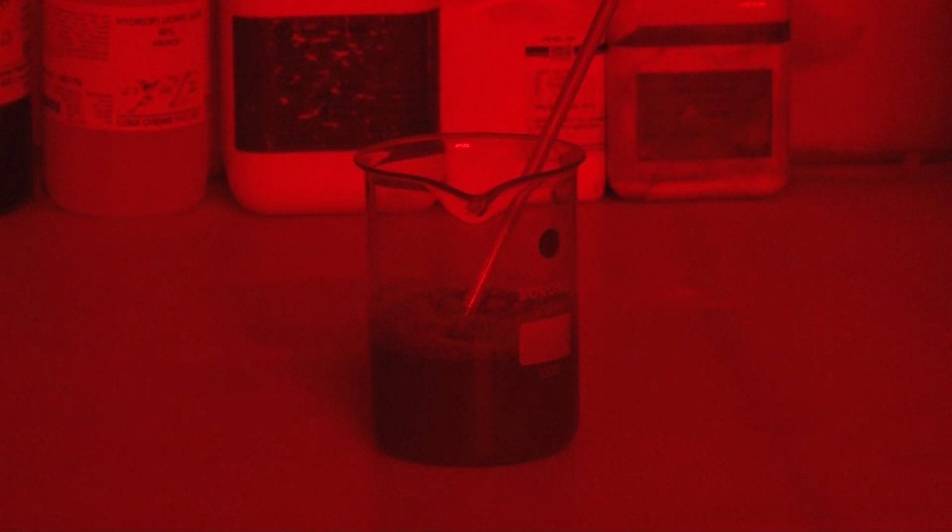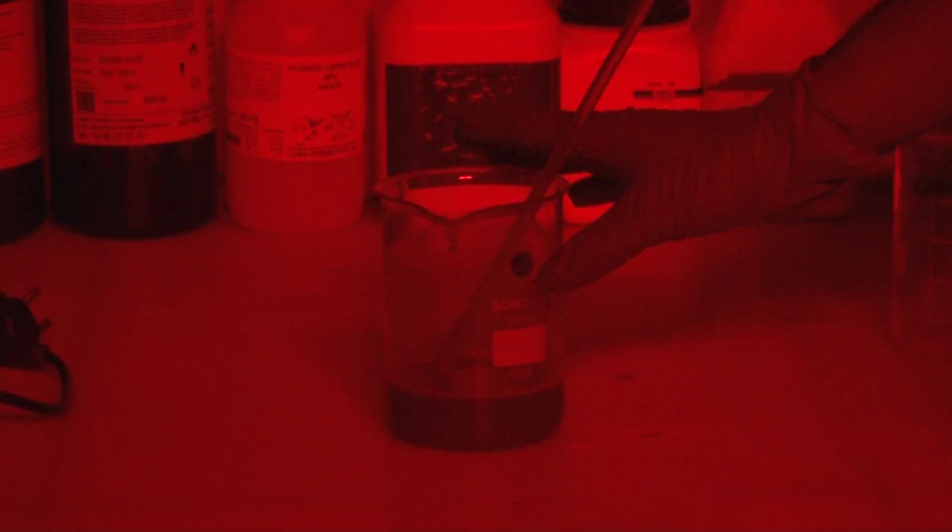Here you can see that because the sample has very low carbonate, you are not seeing much effervescence. But if your sample has a huge amount of carbonate, then you will see very huge effervescence coming out from the sample. Once the HCl part is done, we wash out the sample with distilled water. So you pour the distilled water. Here I have washed the sample 2-3 times.